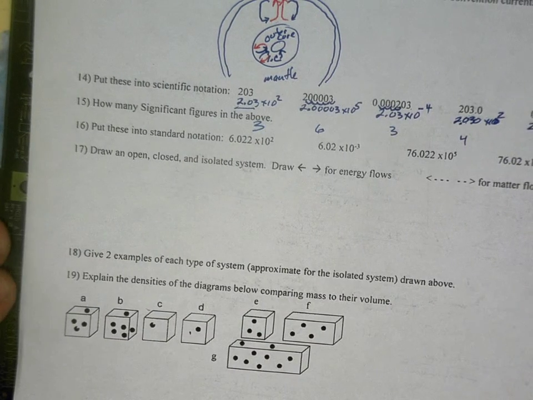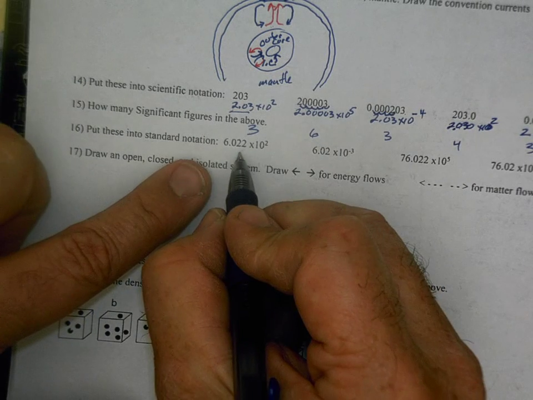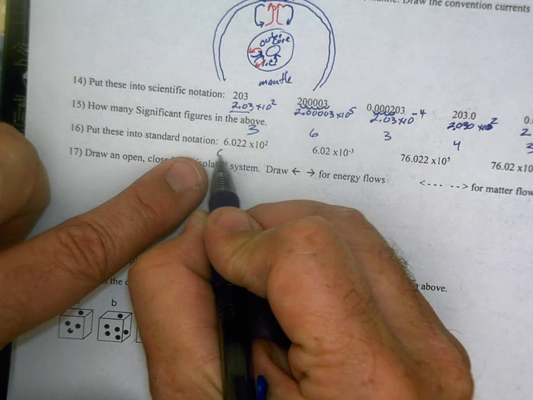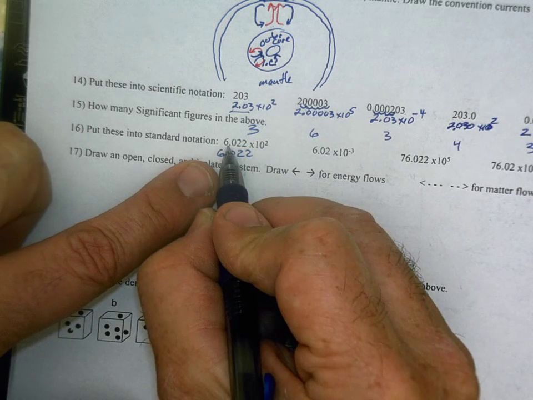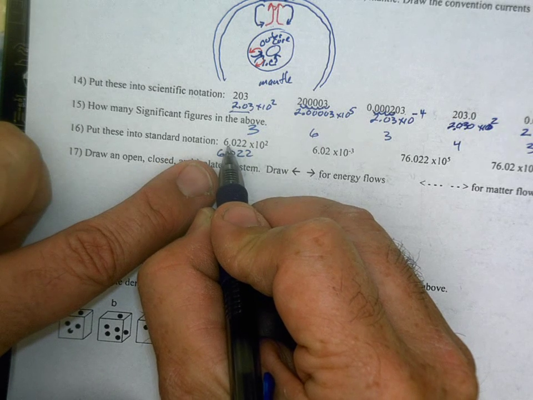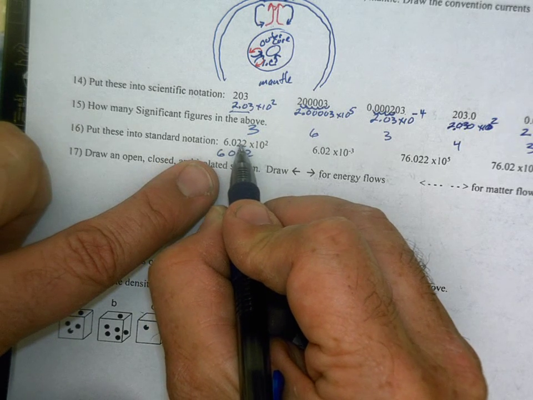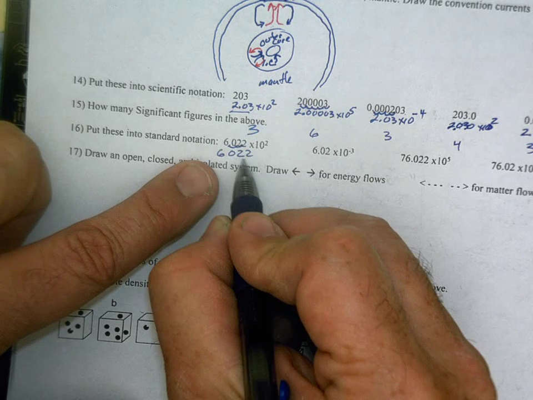Put these into standard notation. Okay, so 6022. I'm just rewriting this times 10 to the 2. Now that's going to be a big number, so I've got to move the decimal over 2. So it's going to end up between these guys right there.